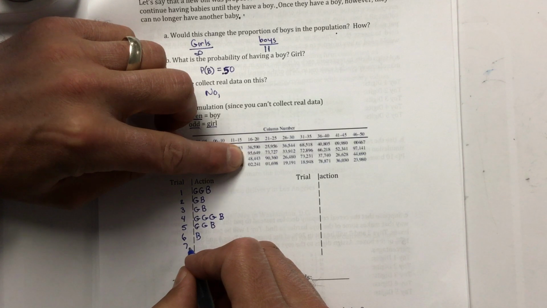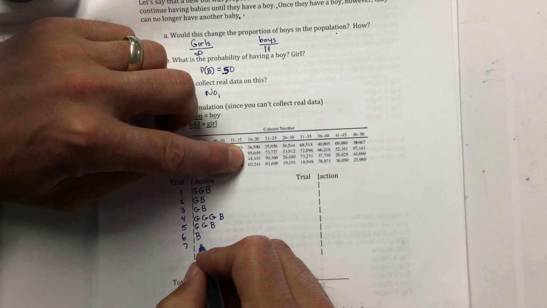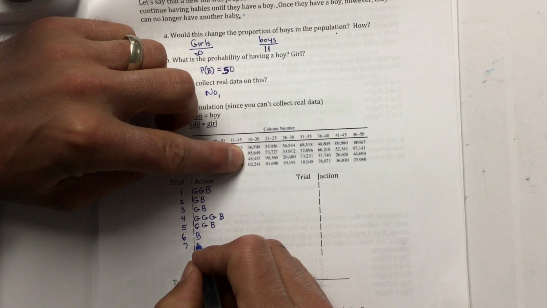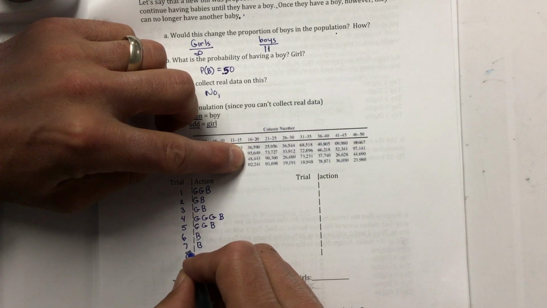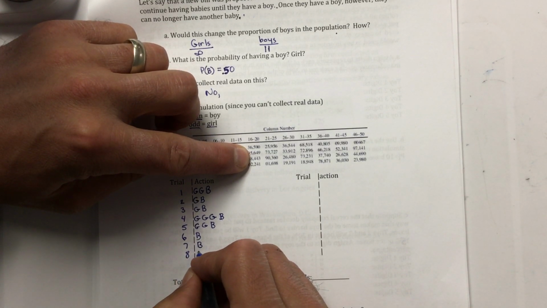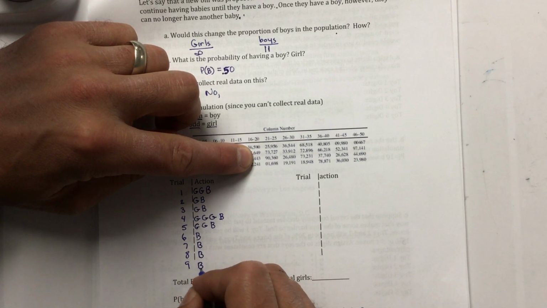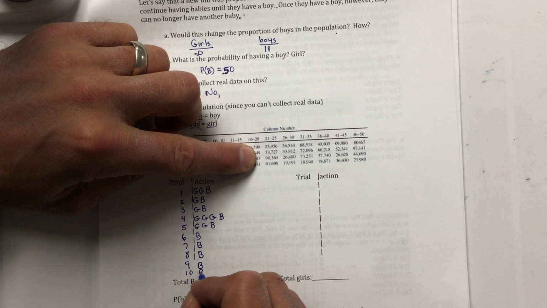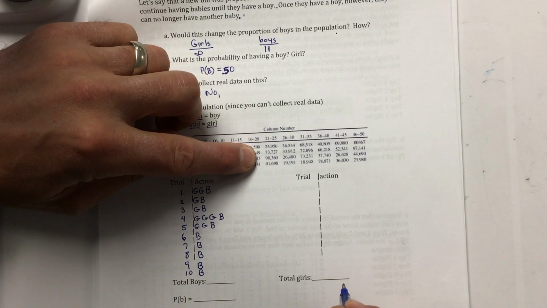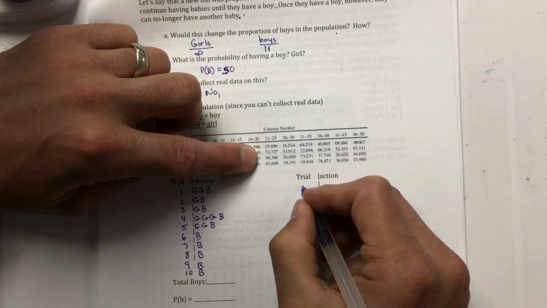Look at 6. Don't go. 4. Trust the process. 4. 8. 4. 4. Okay. Let's go to trial 11.